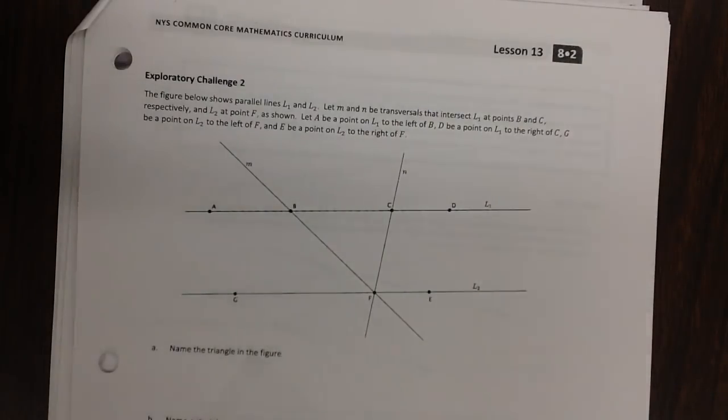Any girls interested in girls basketball, there is a meeting going on now in the gym. That's any 7th or 8th grade girl interested in basketball. Please report to the gym at this time.